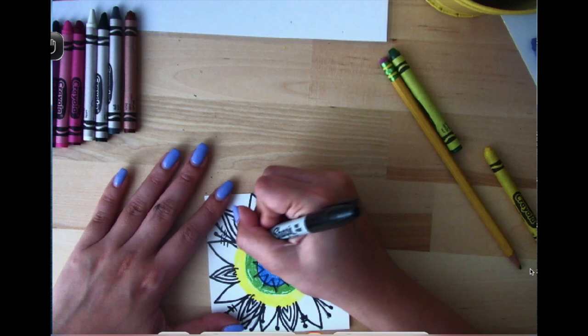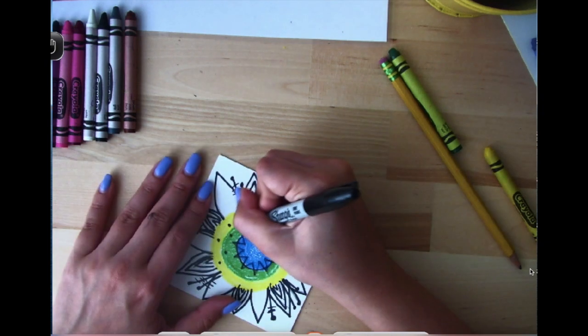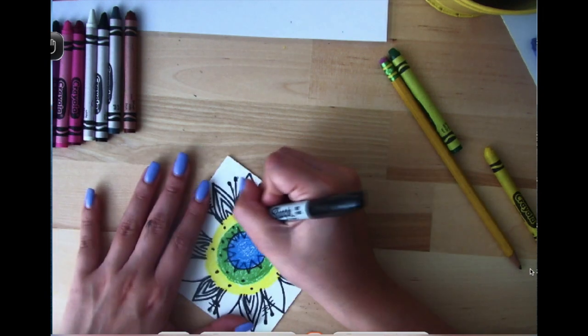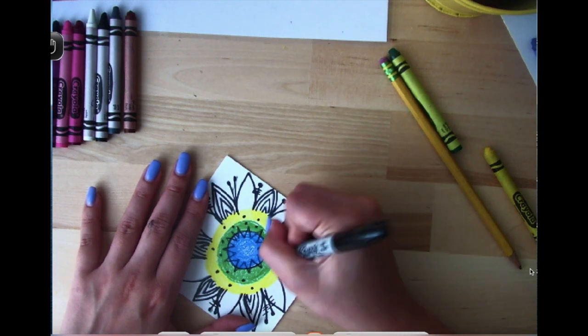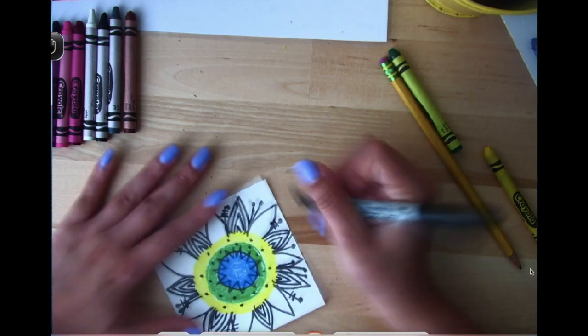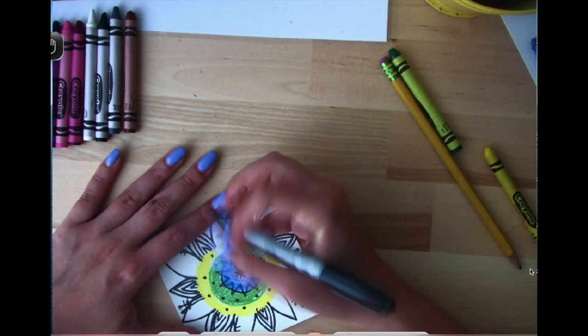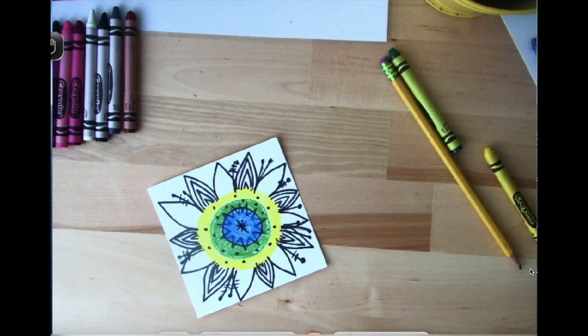And then I think I want to do some polka dots, going in both of them. And maybe even a star in the middle. And there we go. So now I have this cool, interesting flower along with my other cool and interesting flower.